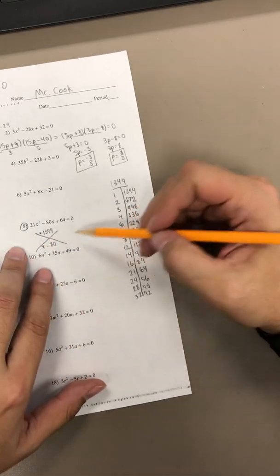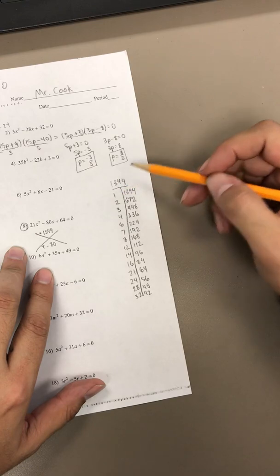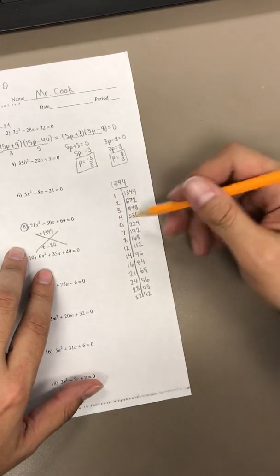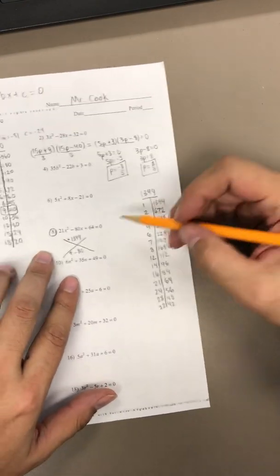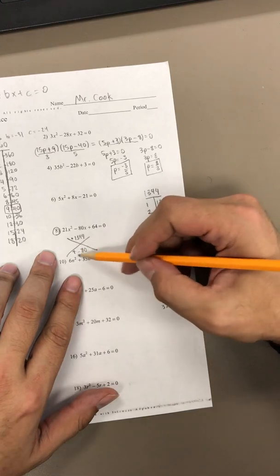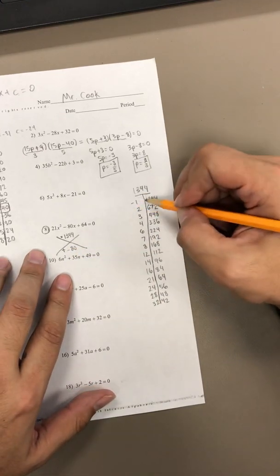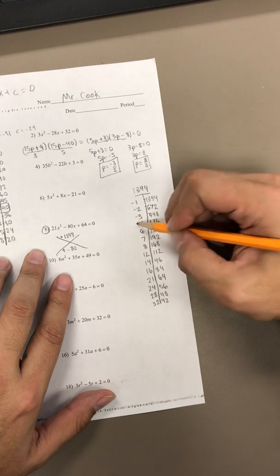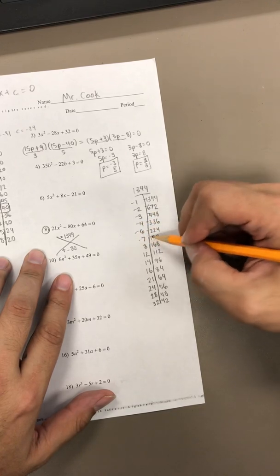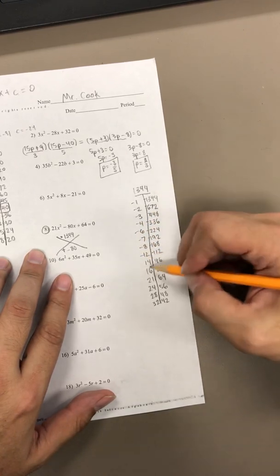So since they multiply together to be a positive number, that means that both the numbers are going to be positive or both of them are going to be negative. And since they add together to be a negative number, like negative 80, they're both going to be negative. So let's put negatives on all these. And what we're going to do is search for which pair adds up to a negative 80 when we add them together.